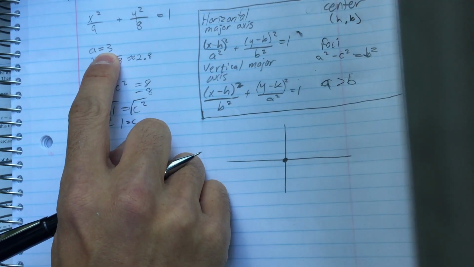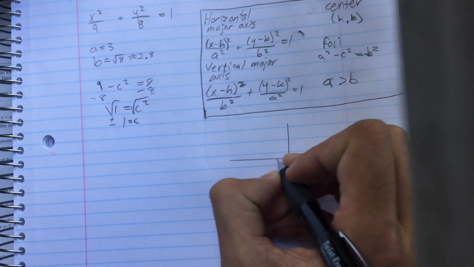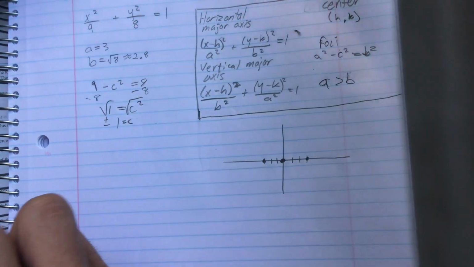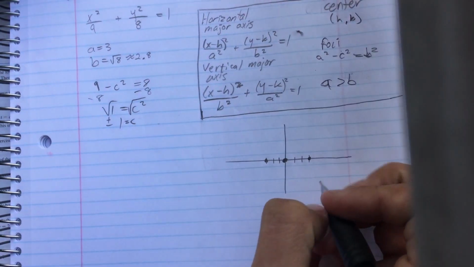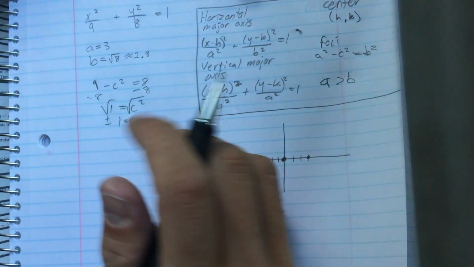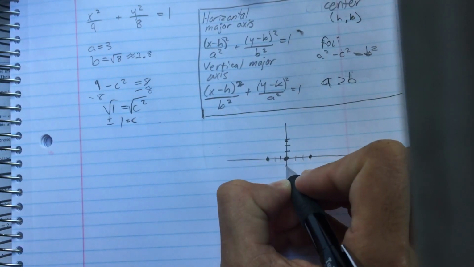This number is going to be the number that we come out on each side from the center. So roughly like that. And then this number right here is going to be the vertical value. So it's just below 3.